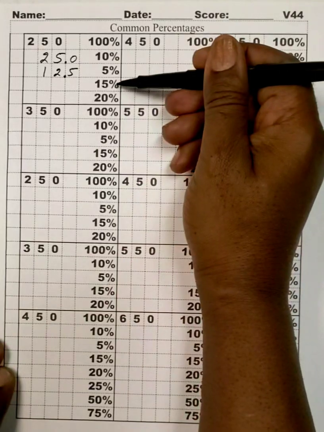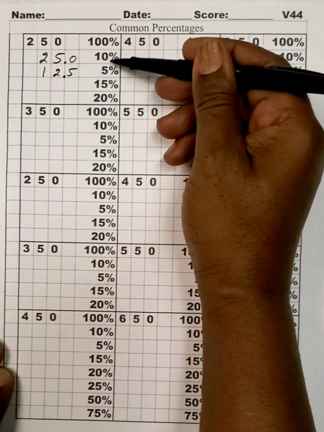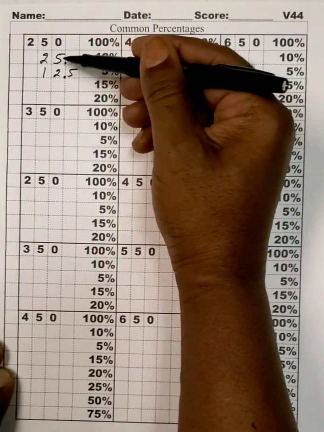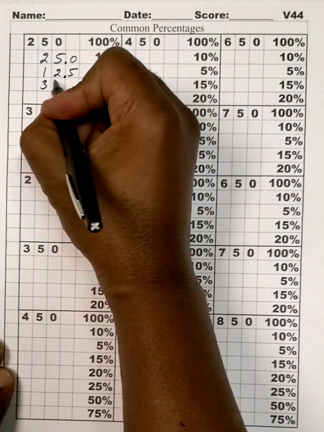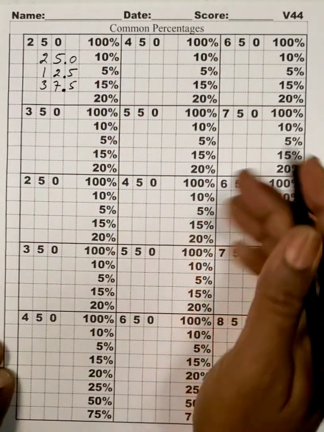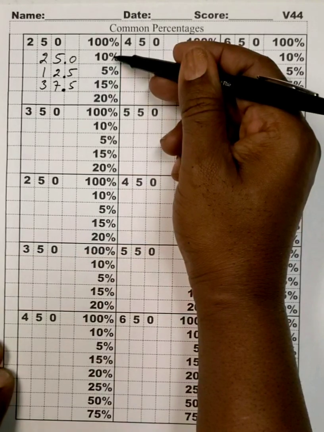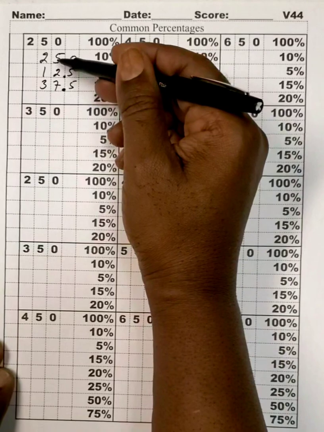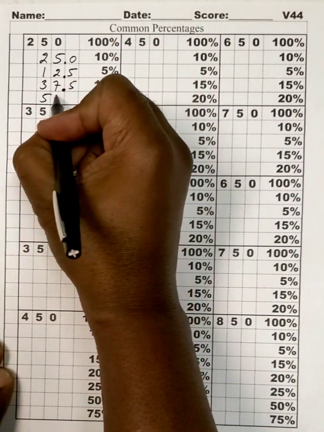Now, to get 15%, you combine your 10% and your 5%. Combining your 10% and your 5% will give you 15%. So combining my 25.0 to my 12.5, we will get 37.5. Now, to get 20%, you double your 10%. So 10% times 2 will give you 20%. So since 10% is 25, you double 25 and you get 50.